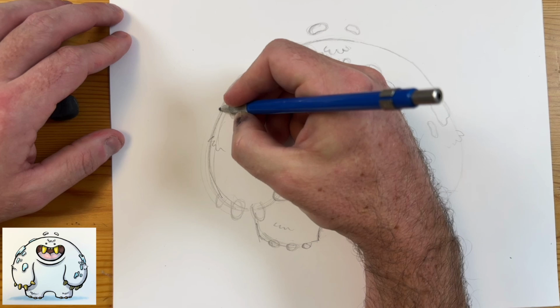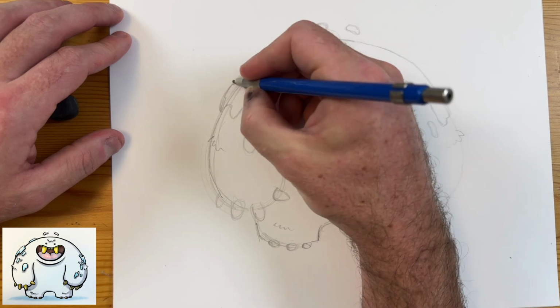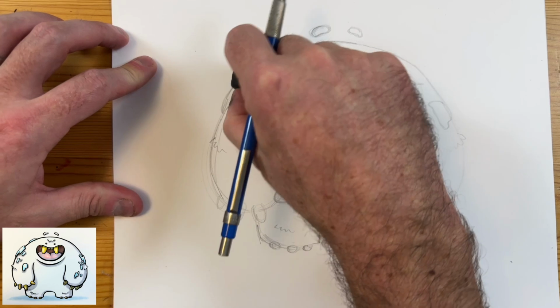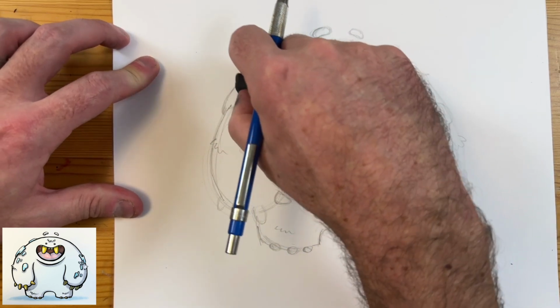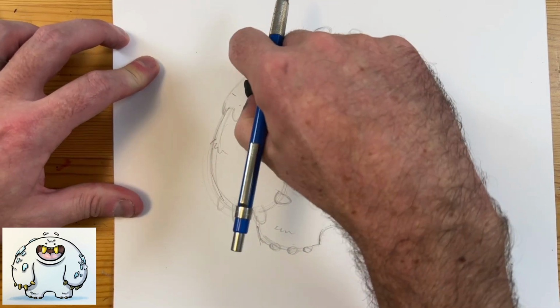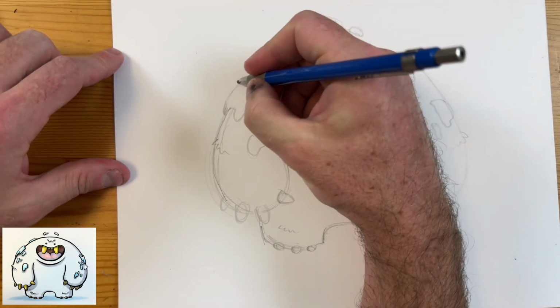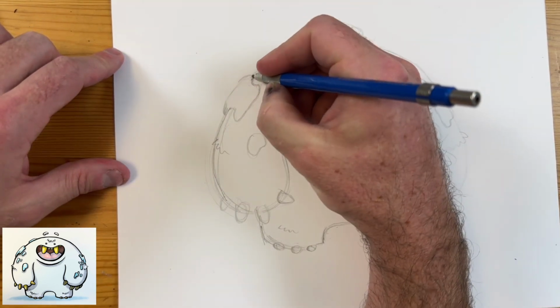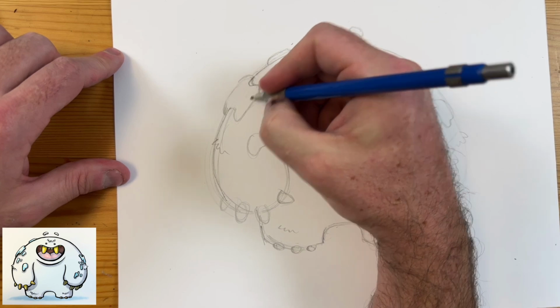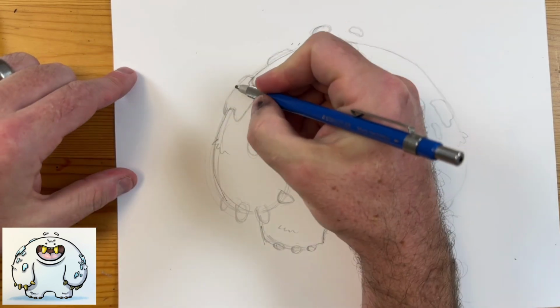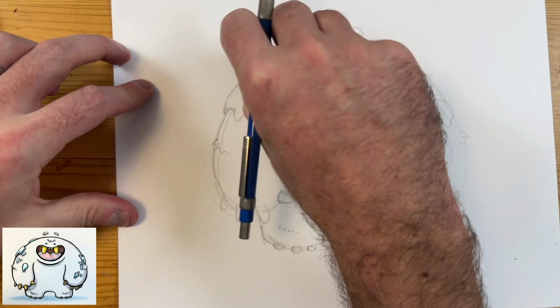Doesn't need to look just like mine. I'm going to smooth that out a little bit. And if we put a little blue tint on it, a little blue shadow, I'll show you how to do that in a second. Then you'll see how it really makes it look like snow.